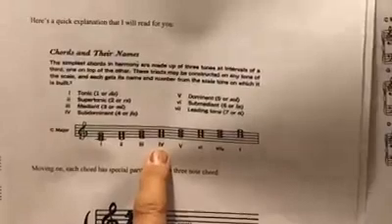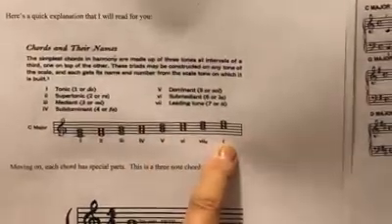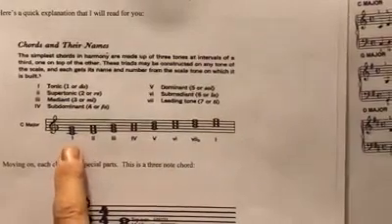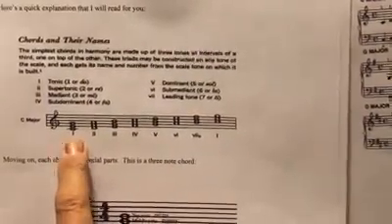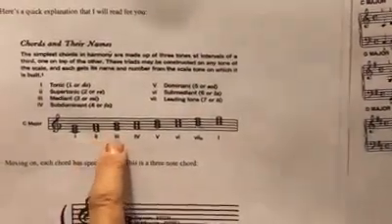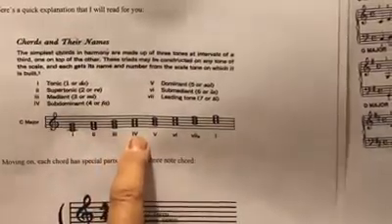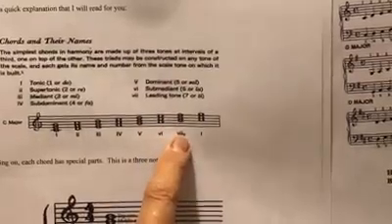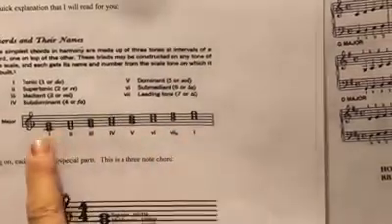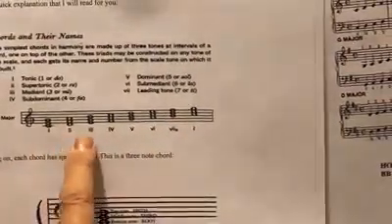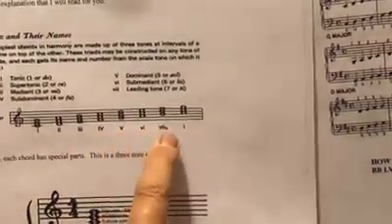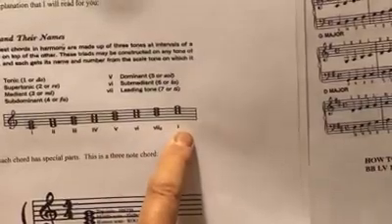The 1, the 4, the 5, and the 1 are capital, and those are the chords that we're going to use today. One more time. Tonic, supertonic, mediant, subdominant, dominant, submediant, leading tone, tonic. Do, re, mi, fa, sol, la, ti, do.